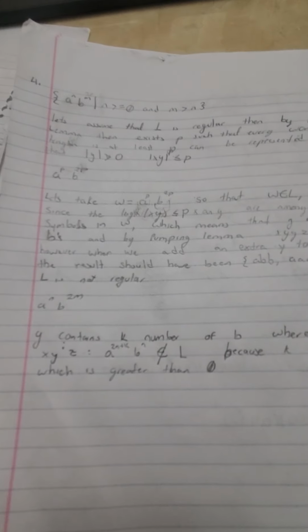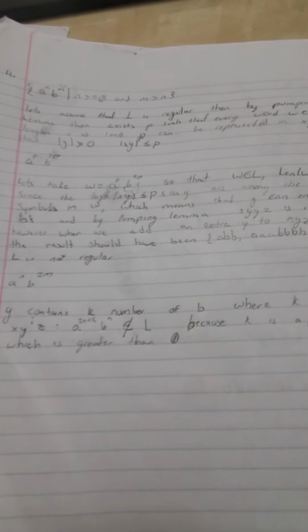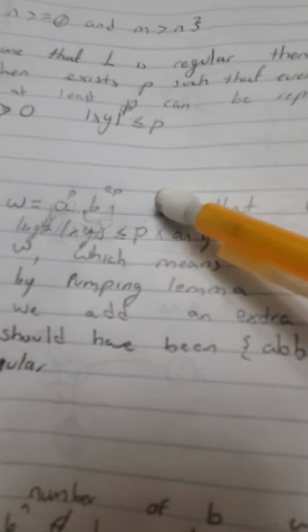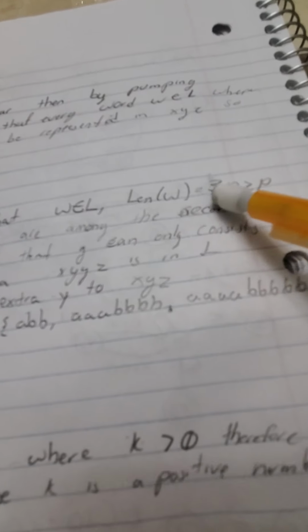So the tricky part here is, and I quote as Dr. Aguirre said, let's take the w that is a to the p and b to the 2p, which will be pp, is fine. So the length of the word in the language has to be 3p, which, because we're using x, y, and z, has to be greater than or equal to p, so we're fine with that rule.